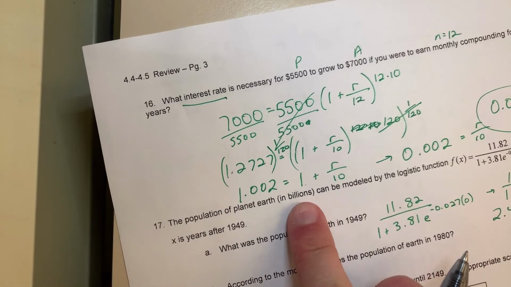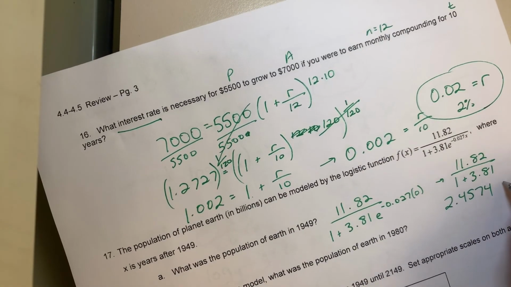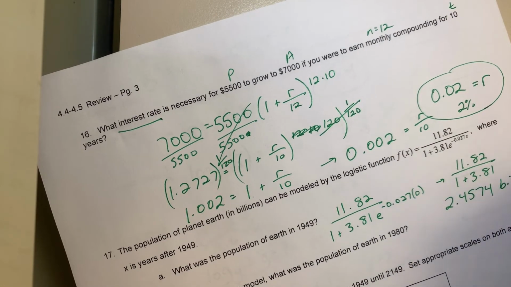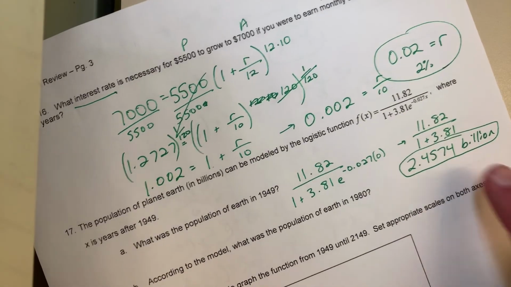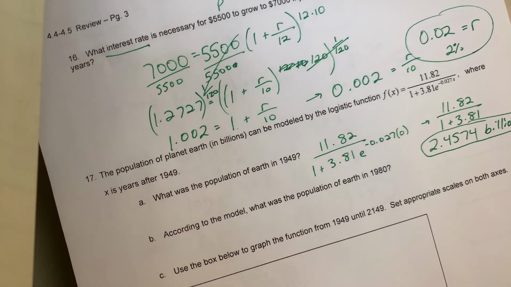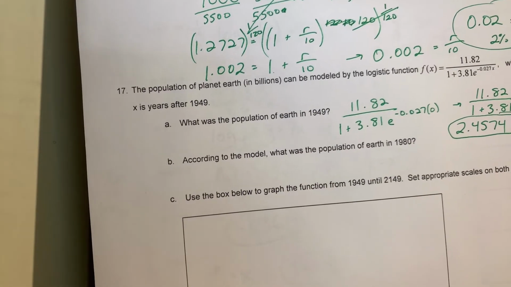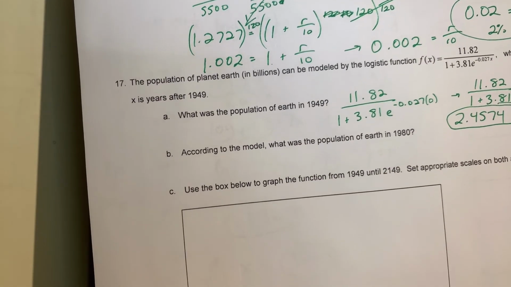2.4574. Again, you can't have 2.45 people, but it's billions, right? So that was about the population of Earth in 1949, about 2.5 billion people, or a little bit less. And okay, according to the model, what was the population of Earth in 1980?